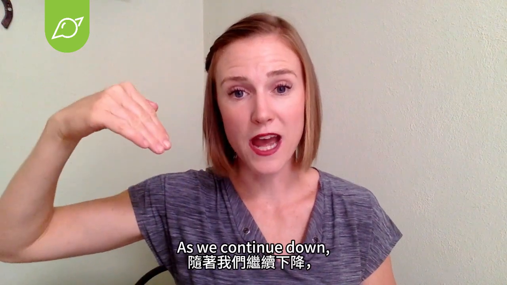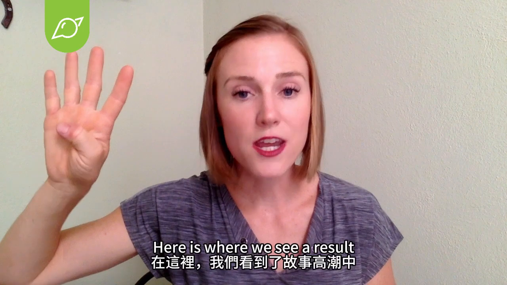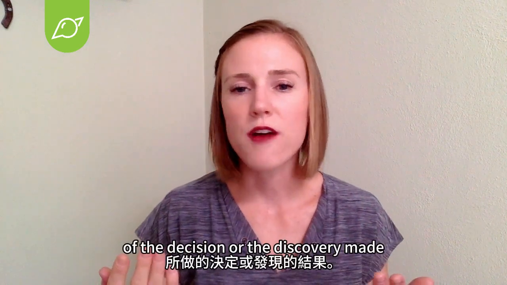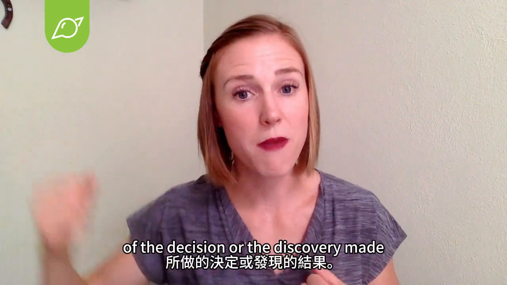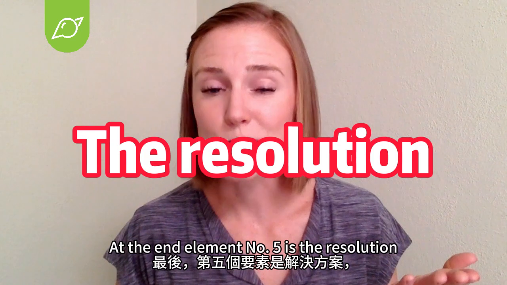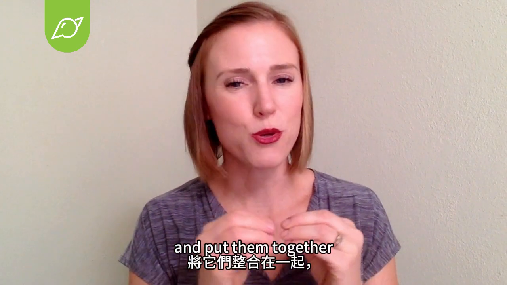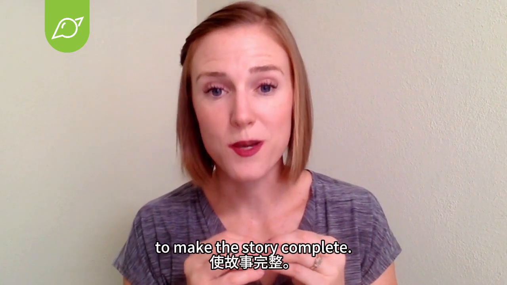As we continue down, element number 4 is falling action. Here is where we see a result of the decision or the discovery made in the climax. At the end, element number 5 is the resolution. This is where we take the last bit of details at the end of the story and put them together to make the story complete.